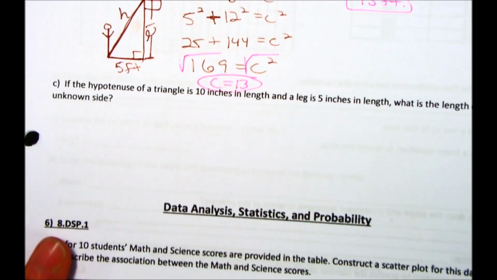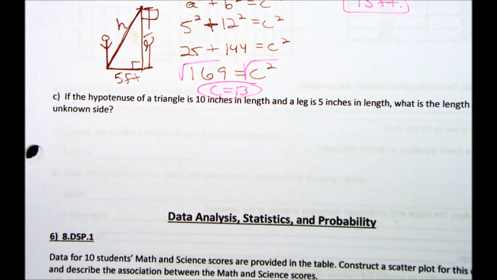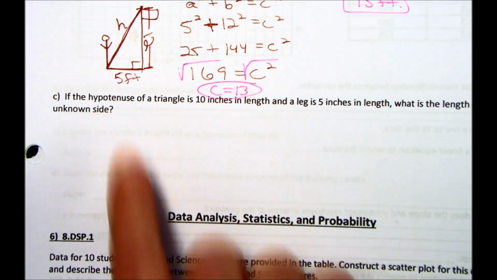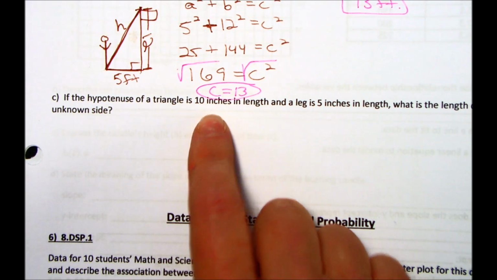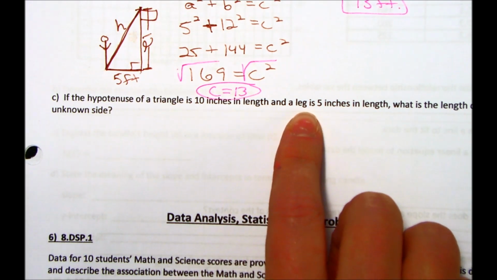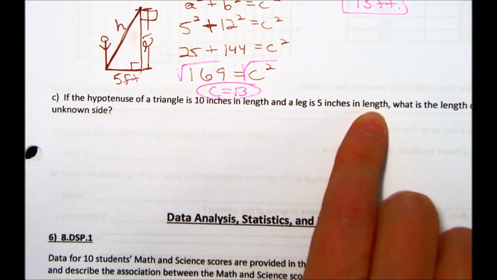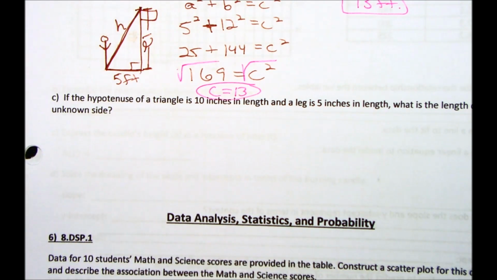All right. Last one, and then we'll be done with the geometry section. So if the hypotenuse of a triangle is 10 inches in length and a leg is 5 inches in length, what is the length of the unknown side?